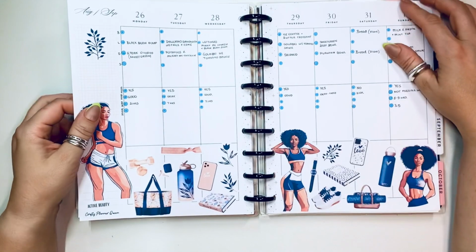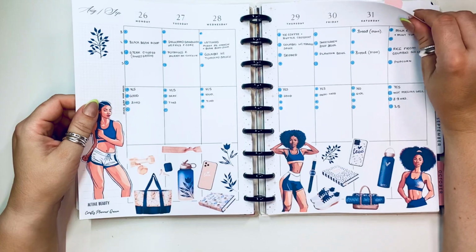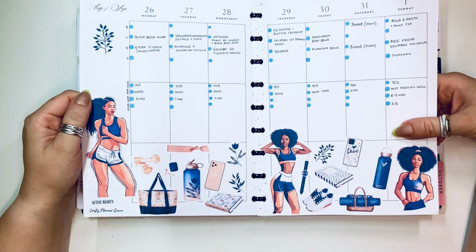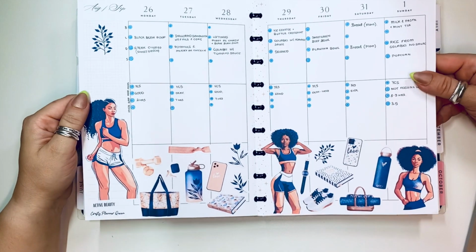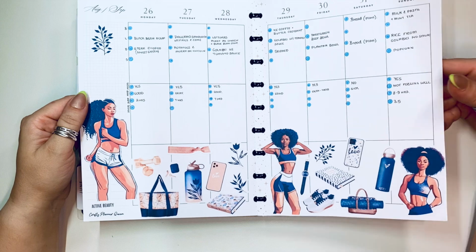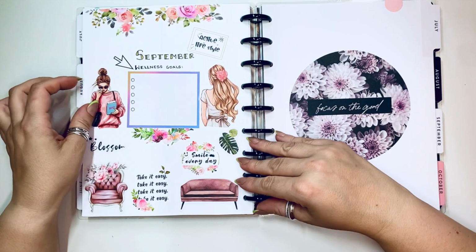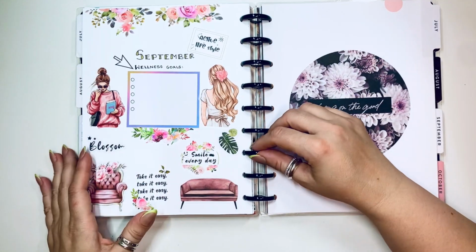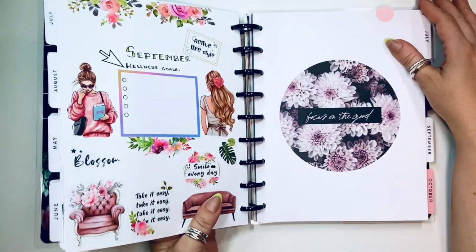That makes me happy. This is again from Crafty Planner Queen. It's called Active Beauty. Her stickers are just stunning. I wanted to use the whole sheet. And I did. And it came out really, really good. And then this is my currently for September. I still have to set up my goals, but yeah, it's practically there.